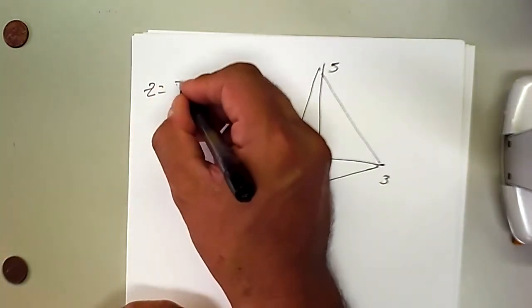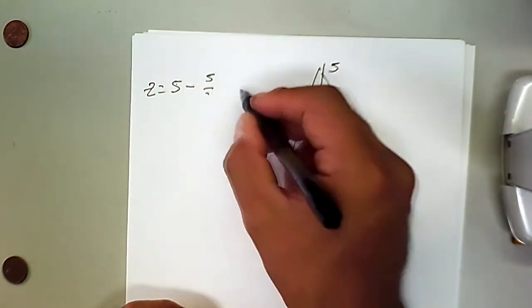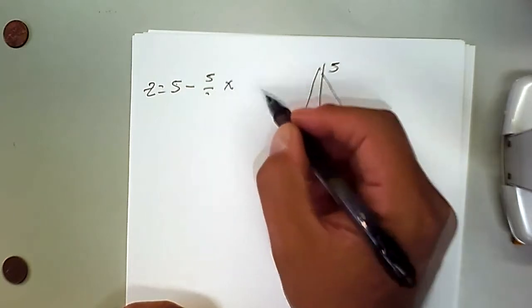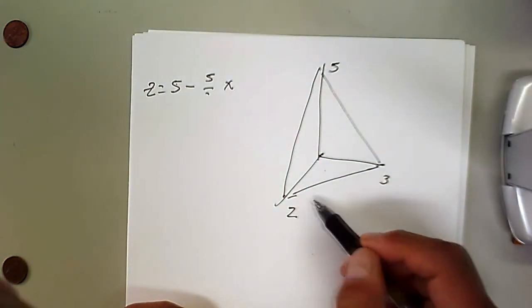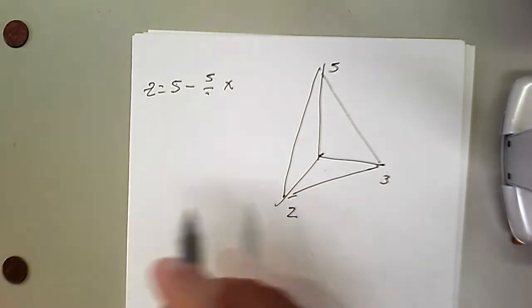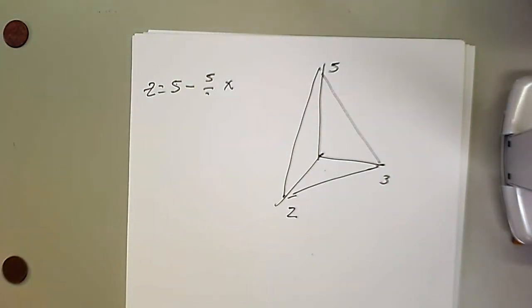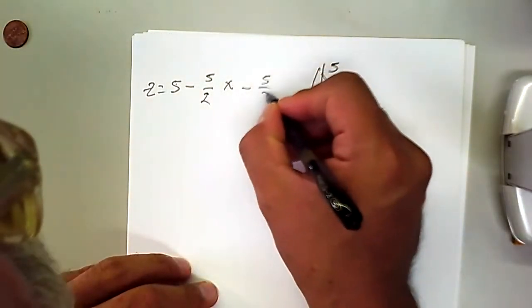And that is 5 minus 5 over 2 x. Let me just copy it from my notes. Yeah, that way I'm not guessing. 5 minus 5 over 2 x minus 5 over 3 y.